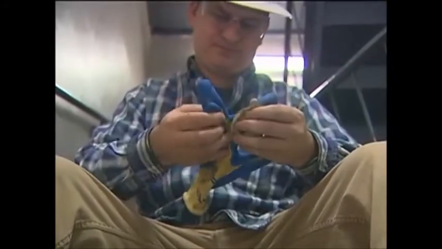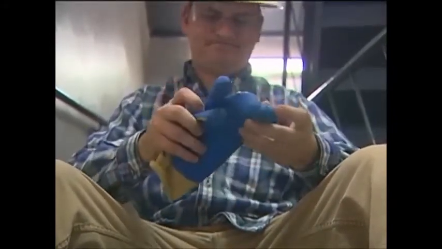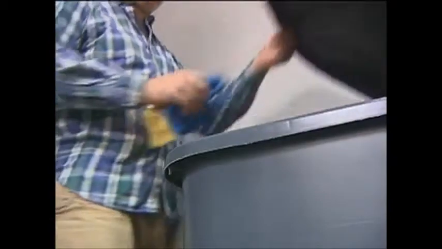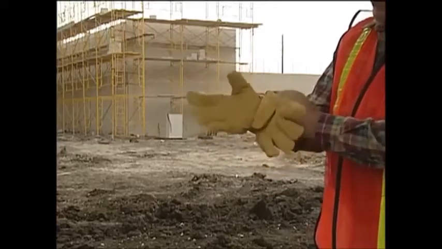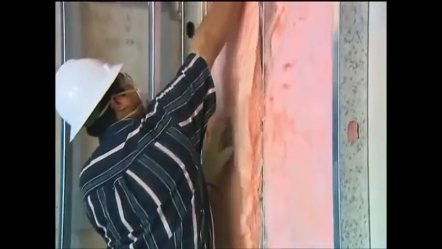Inspect gloves before use to ensure that they are not torn, punctured, or ineffective in any way. Discard and replace any glove which impairs protective ability. Make sure gloves fit snugly. In addition to following company or site-specific requirements for hand protection, wear the proper gloves as often as possible. Hand injuries are all too common in construction and all too preventable.